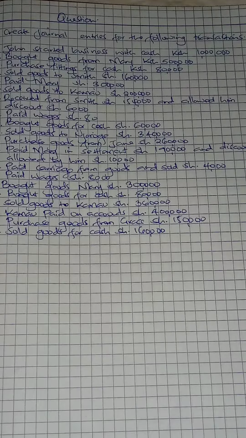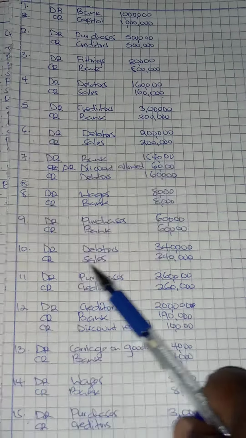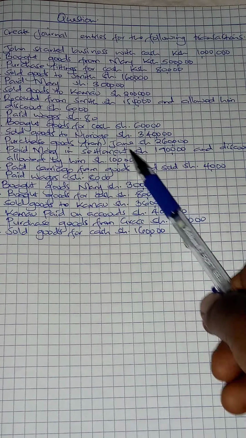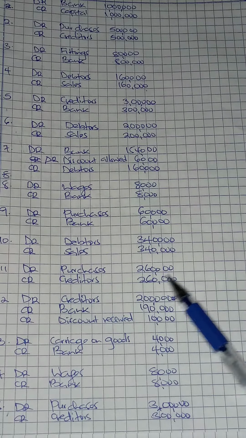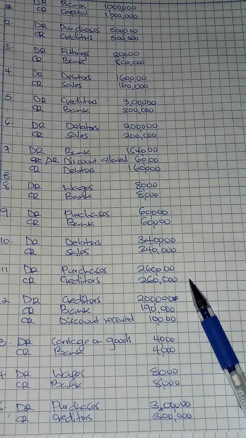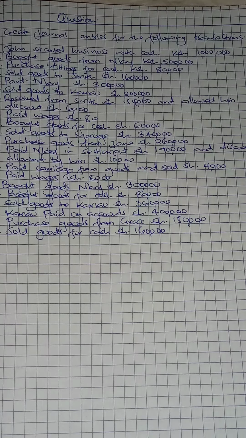Number 10, sold goods to Njoroge 340,000. So you are making sales to Njoroge. Njoroge is our debtor. So number 10, debtors with this 340,000, credit sales 340,000. Number 11, purchase goods from Jane 260,000. So 11, debit purchases 60,000, credit Jane, who is a creditor, 260,000, and being a creditor is a liability.